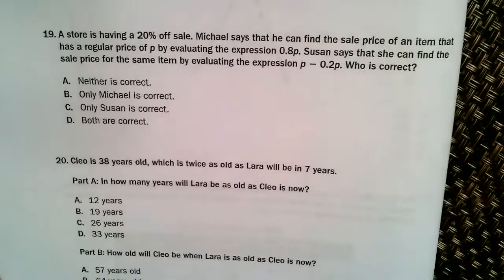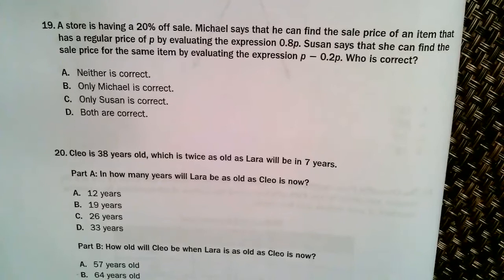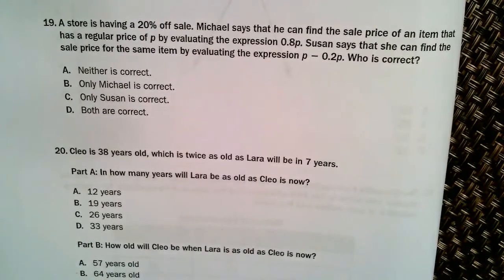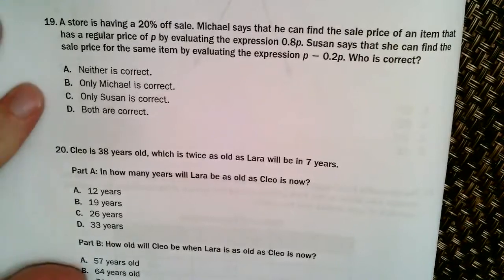The store is having a 20% off sale. Michael says that he can find the sale price of an item that has a regular price of P by evaluating the expression 8/10 P. Susan says that she can find the sale price for the same item by evaluating the expression P minus 2/10 P. Who is correct?